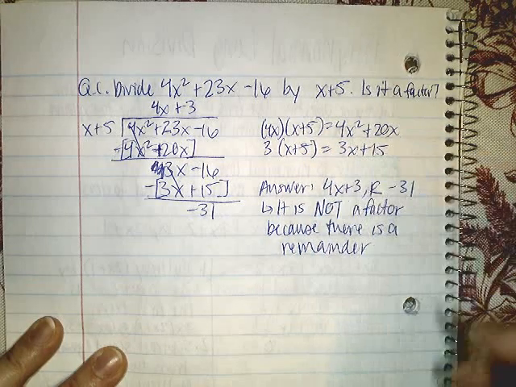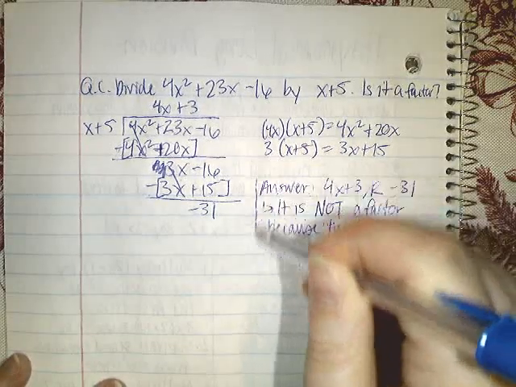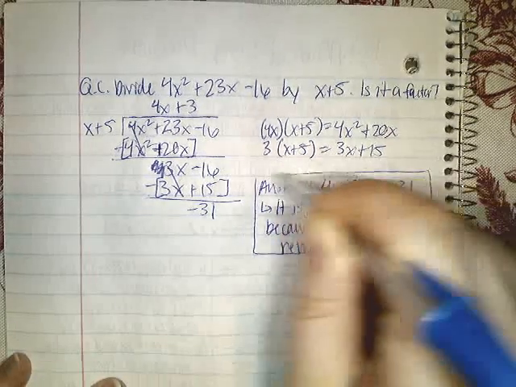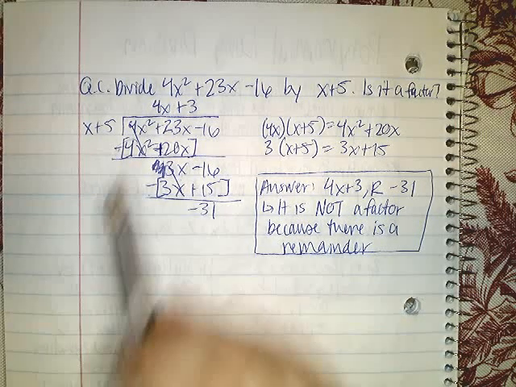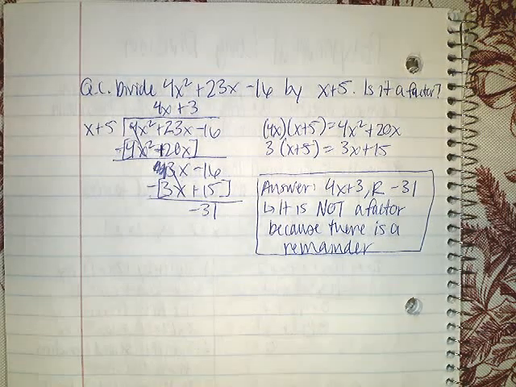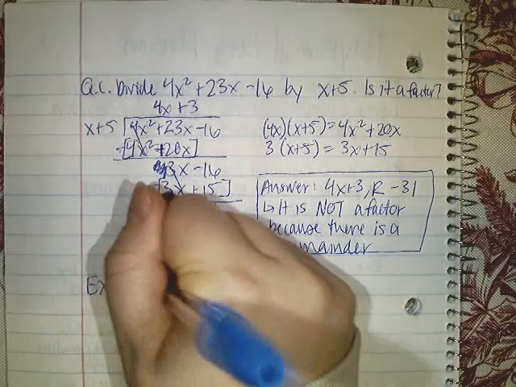So again, you can use polynomial long division to see if something is actually a factor, and sometimes it's not, because if there is a remainder, then that polynomial is not a factor of the other polynomial. So there's one last example I want to do in case we encounter it.